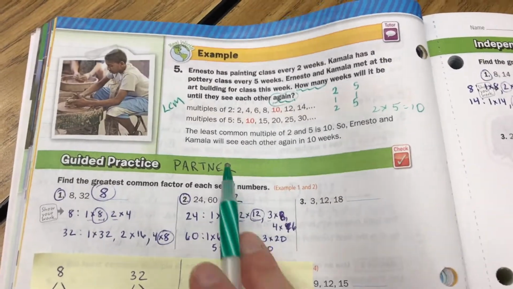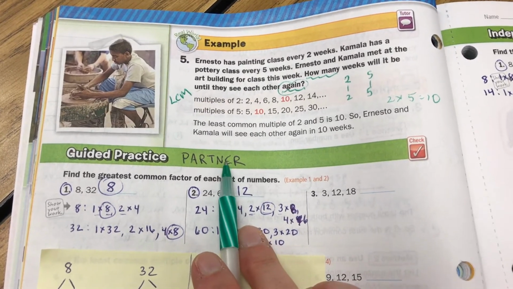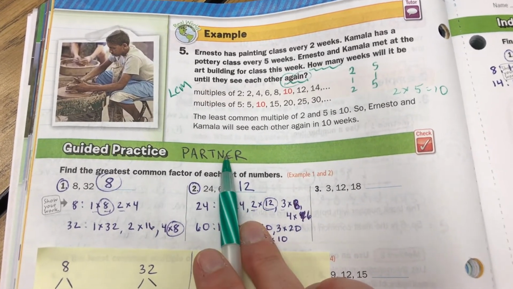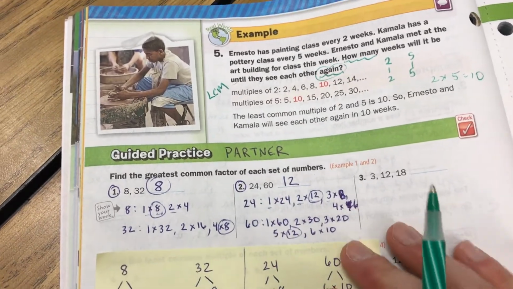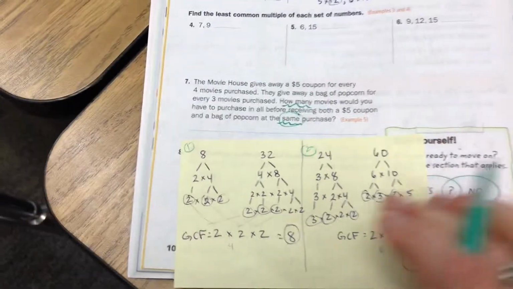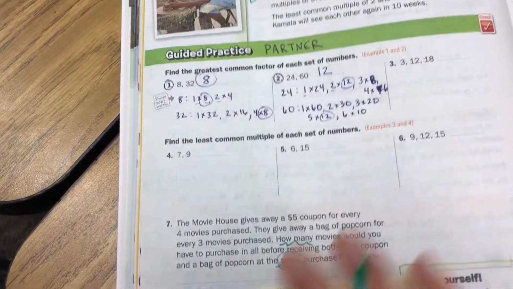Okay, it's time to partner up. So let's see if your partner's in the same spot as you. If he or she isn't, let the teacher know and we'll help tell you what to do while you're waiting for your partner. But for the guided practice, I'm just going to move this because this was actually number 1 and 2. Sorry, number 1 and 2 from before.